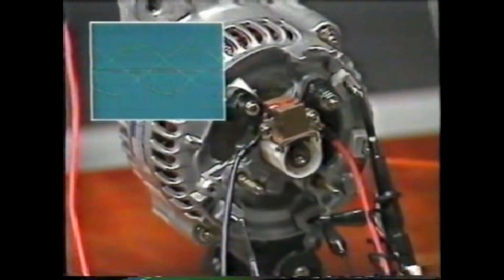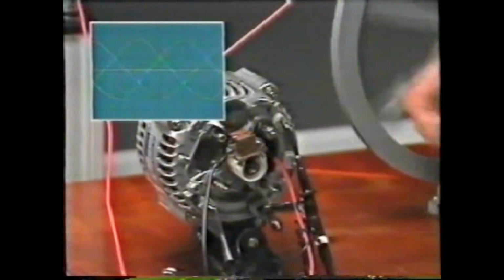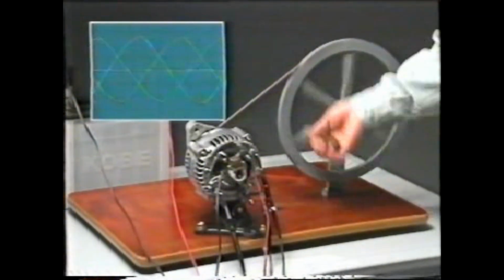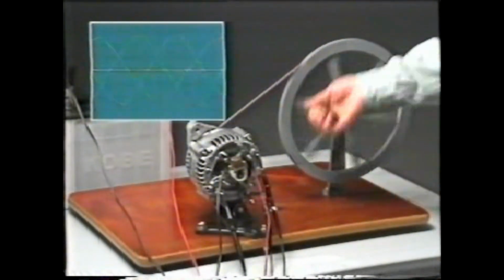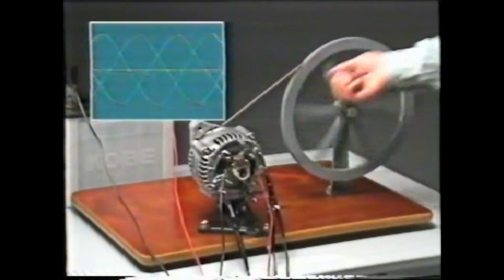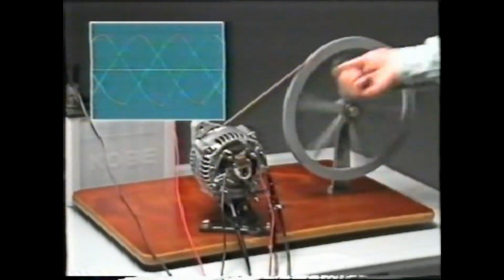Now, using an oscilloscope, let's observe the current generated in the coils of the stator. You can see that an alternating current is being generated. This is actually a three-phase alternating current. It is very important to notice that the current generated in the stator is an alternating current, not a direct current.